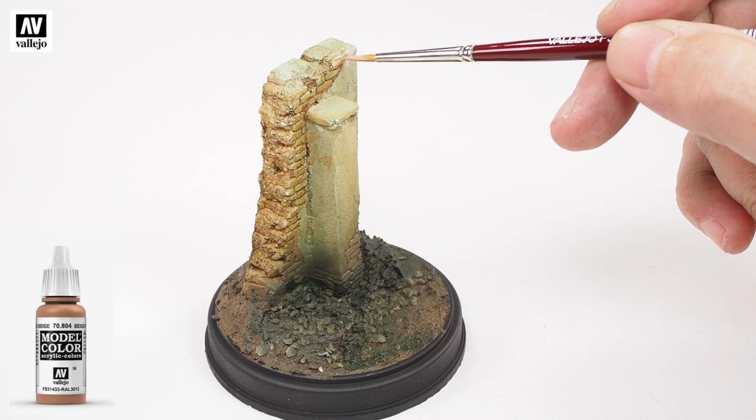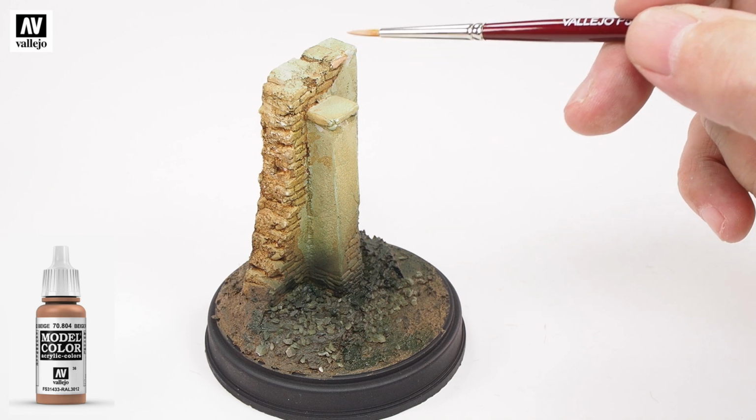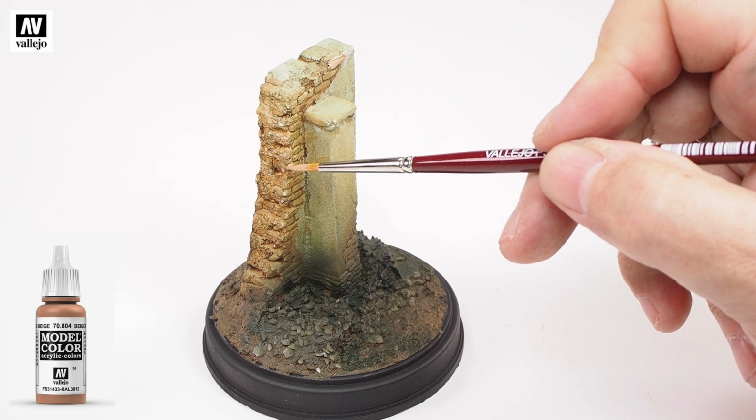We now paint some bricks in a lighter shade, bringing greater interest to the model surface.